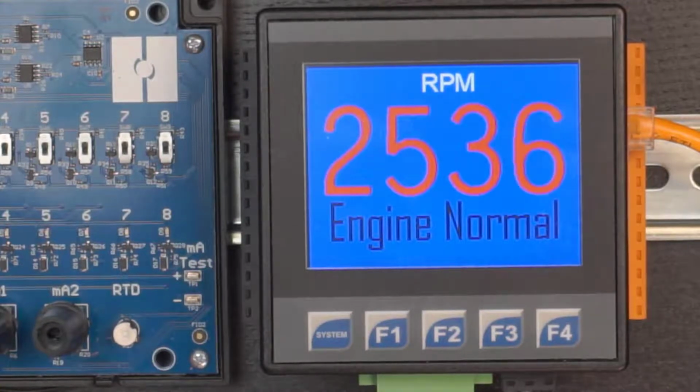Hey, that looks pretty good. So it looks like we accomplished what we were after. We got nice big readable numerals for the RPM numeric value, and the text for the ASCII text field of engine status is showing engine normal and nice big readable text as well. So I'm pretty happy with what that looks like.